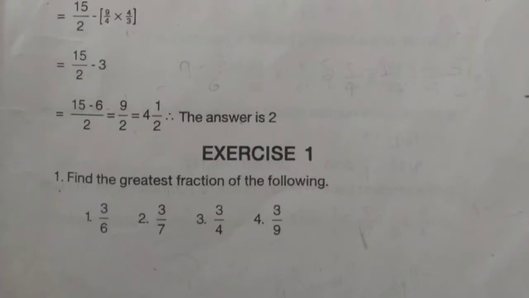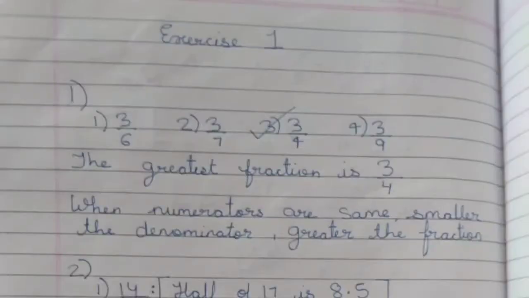Find the greatest fraction of the following. Now, here you can see that all the numerators in these 4 fractions, they are same. So, as we know the method, when numerators are same, smaller the denominator, greater the fraction. Greater the denominator, smaller the fraction. Like it's a reverse. So your greater fraction, it will be 3 by 4. Why? Because 4, it is the smallest denominator. So 3 by 4, it is the greatest fraction.